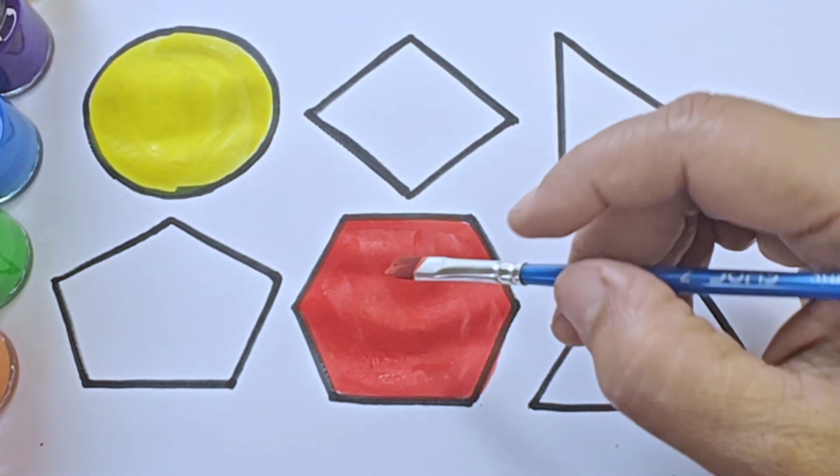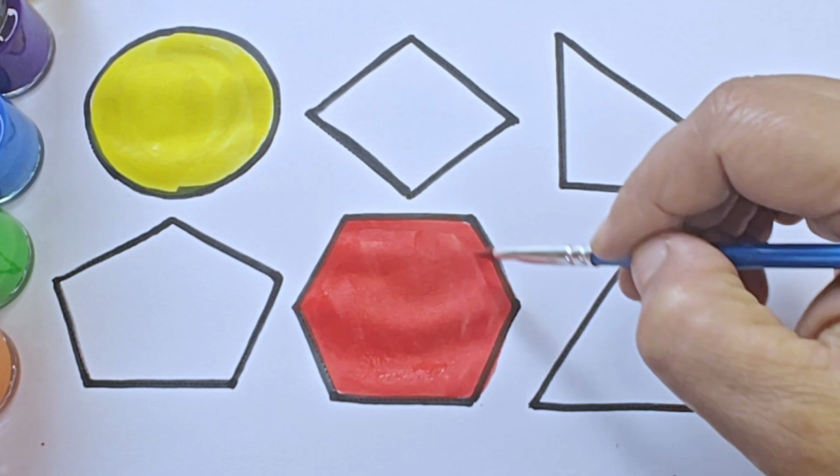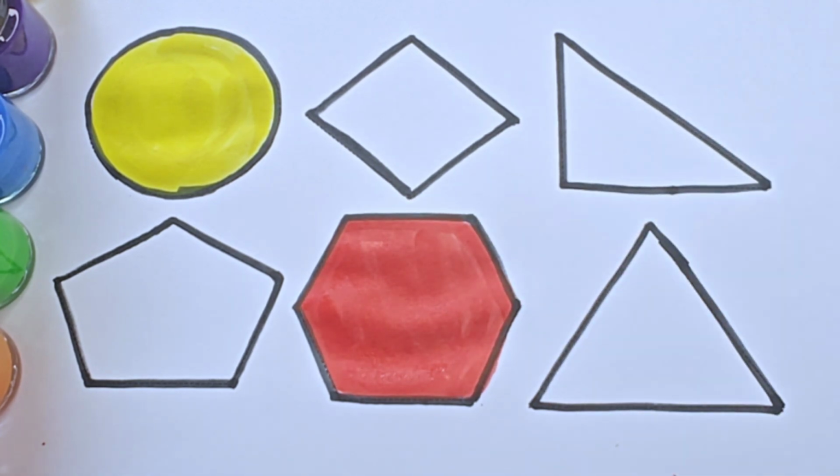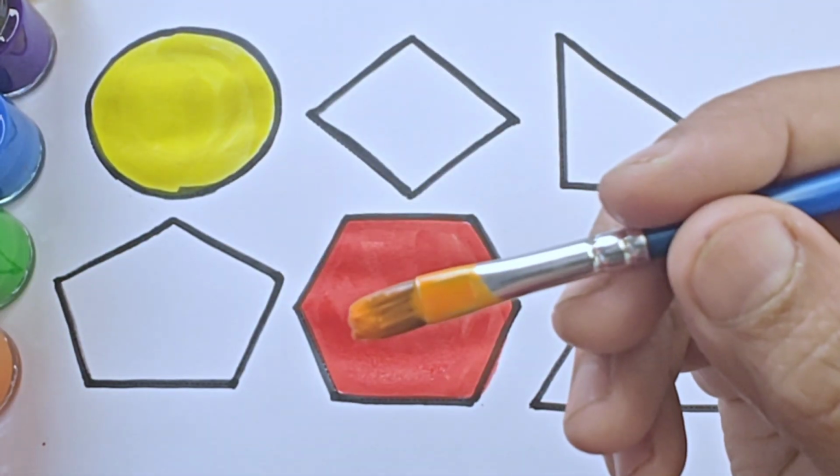It is hexagon. It has 6 sides. 1, 2, 3, 4, 5, 6. 6 sides. It is orange color.